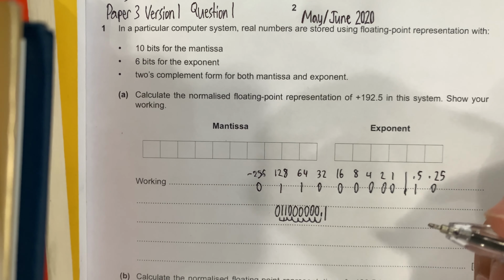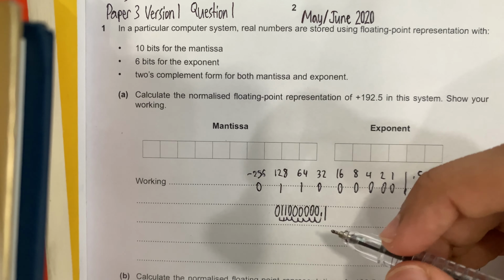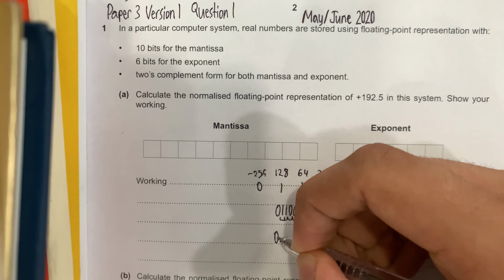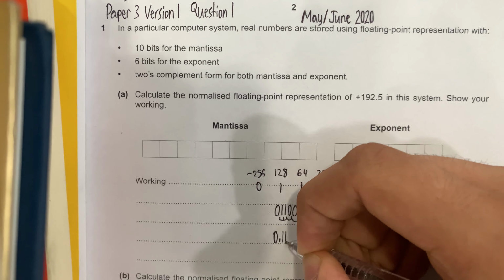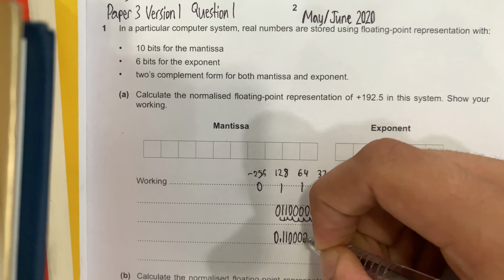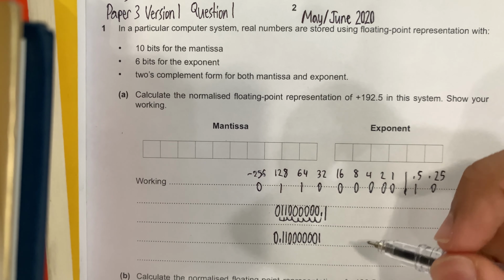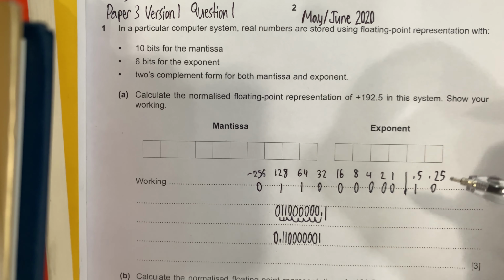So in this case, we moved the decimal point 8 places to the left. So it will now become 0.11 with 6 zeros and a 1 here. Okay, now we've done that, we have to make sure that we calculate the exponent, right?